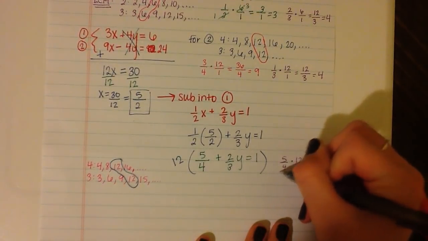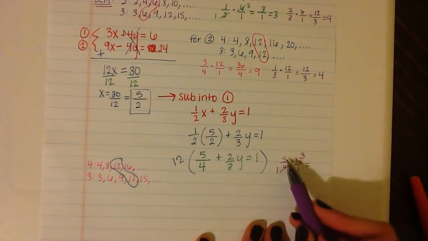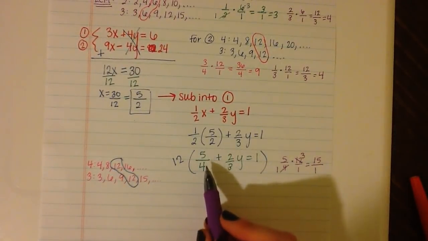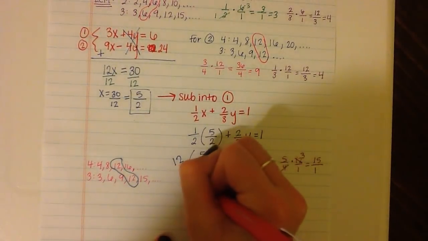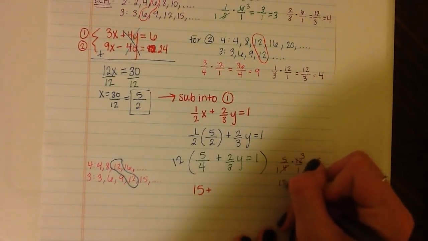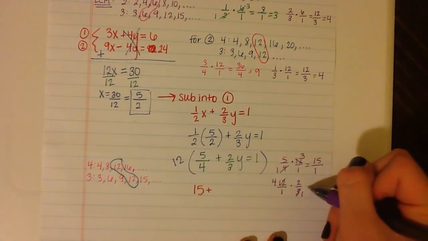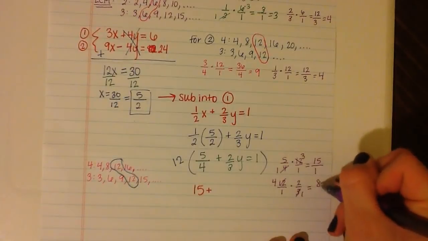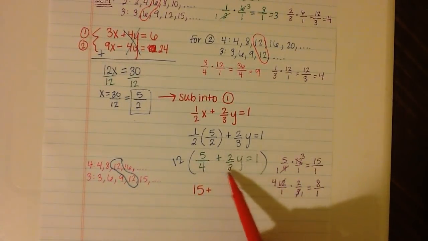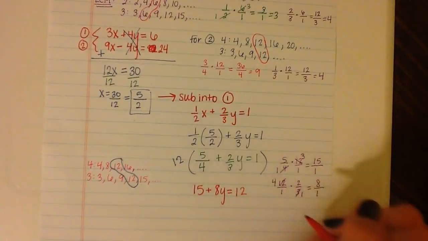Okay, so you can cross reduce. 4 goes into 12. 4 divided by 4 is 1. 12 divided by 4 is 3. So we have 5 times 3 is 15. 1 times 1 is 1. So we change this to 15. So now we have 15 plus we now have to multiply 12 by 2/3. So we have 12 over 1 times 2/3. Again, we can cross reduce. 4 times 2 is 8, over 1 times 1 is 1, which is just 8. 8 over 1 is just 8. So we change this 2/3 to 8. So now we have plus 8y equals 12 times 1 is 12.